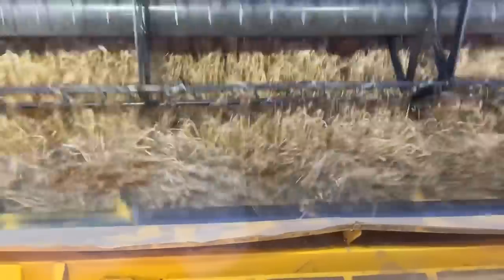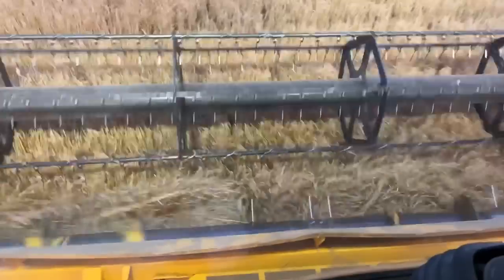Apologise for the shakiness, it's so hard. We haven't got suspended tracks on this combine.